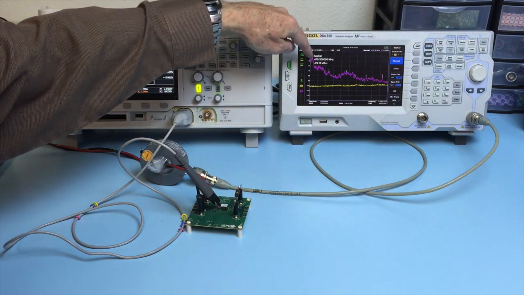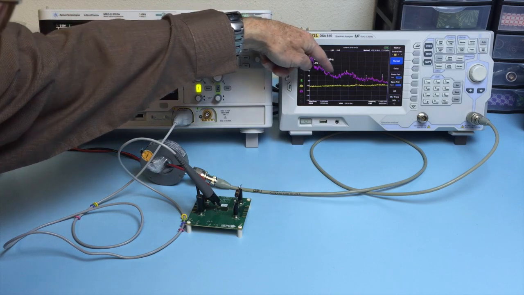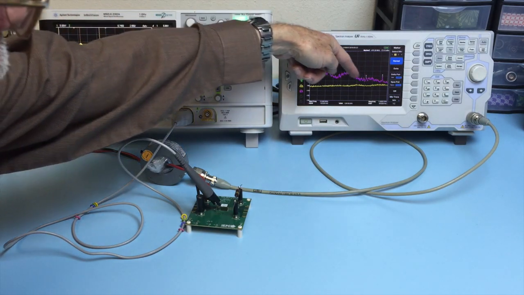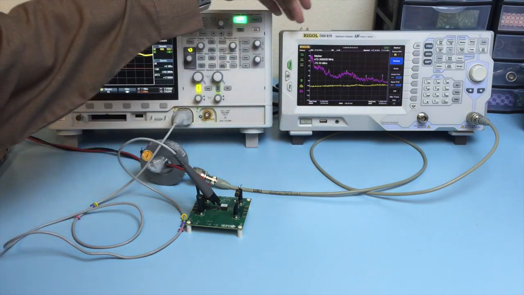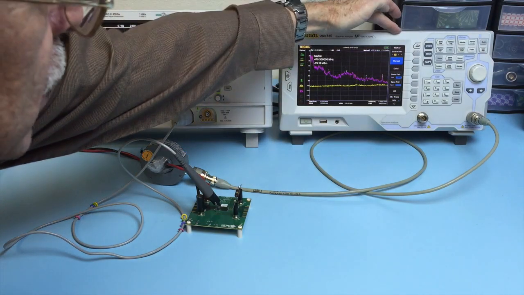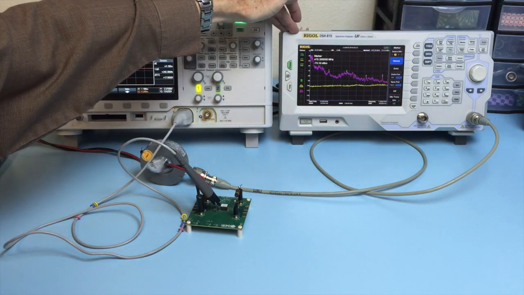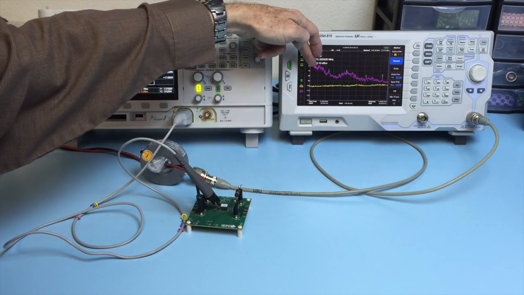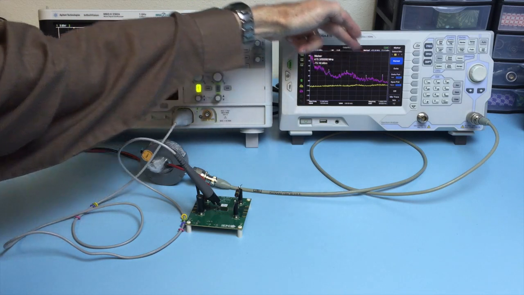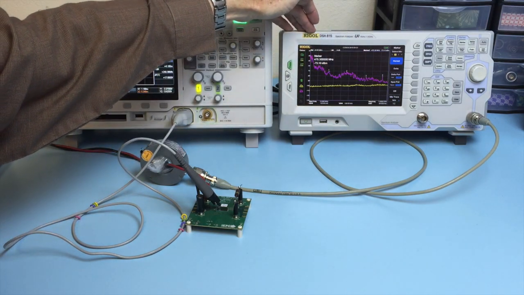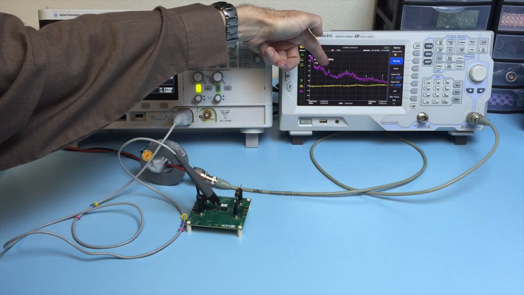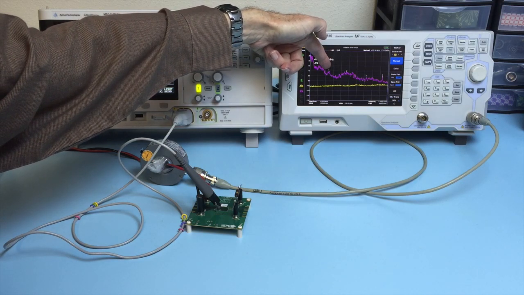And you can see there's a very broadband noise generated all the way up to a gigahertz. Now we're looking from 10 megahertz to a gigahertz, and you can see the emissions are largely broadband, as we've mentioned in the past. And I have markers at 240 megahertz.